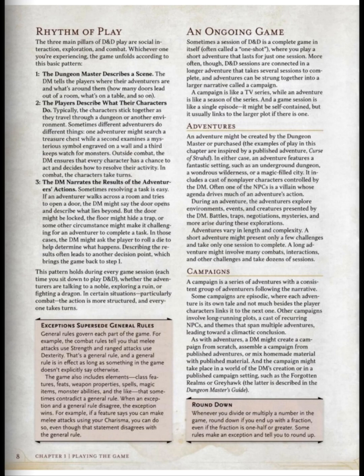As with adventures, a DM might create a campaign from scratch, assemble a campaign from published adventures, or mix homebrew material with published material. The campaign might take place in a world of the DM's creation or in a published campaign setting, such as the Forgotten Realms or Greyhawk. The latter is described in the Dungeon Master's Guide. Round down.